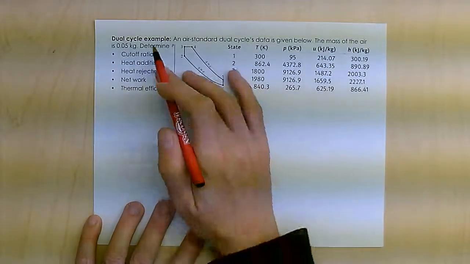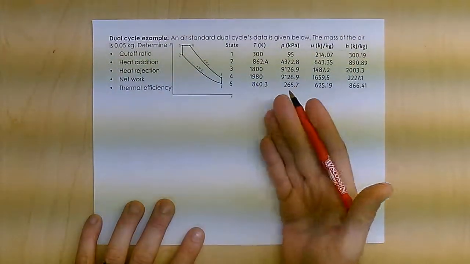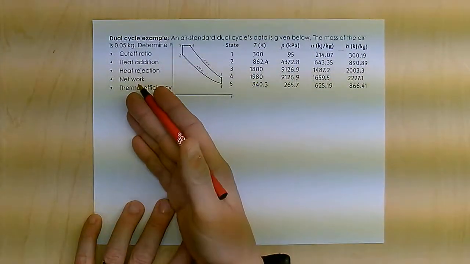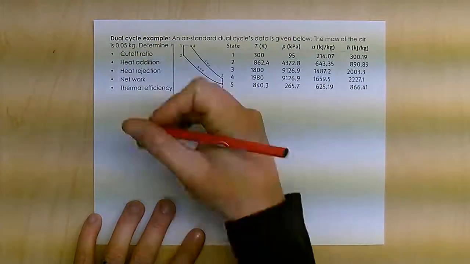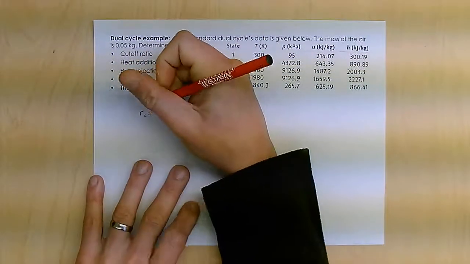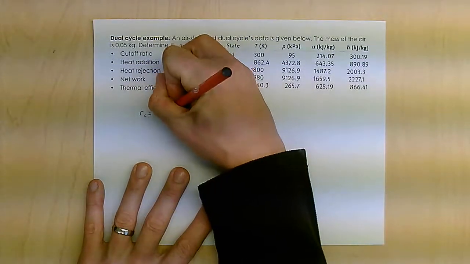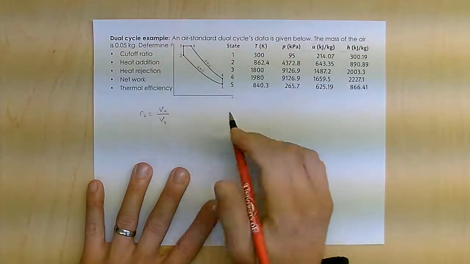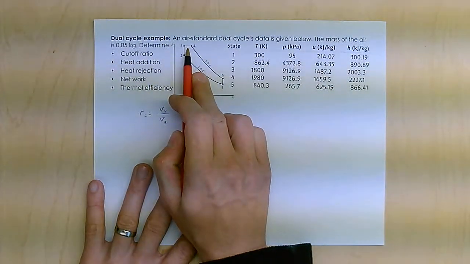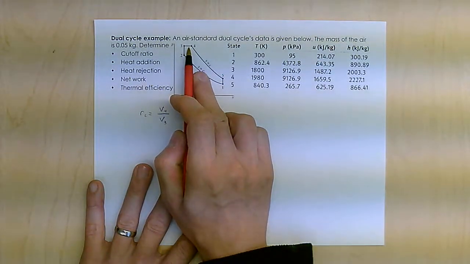Okay, so there's a few things I need to find out here, and a lot of this, once again, you figured these out, there's a lot of plug and chug sort of stuff. For example, my cutoff ratio, by definition, is V4 over V3, right? That is that constant pressure heat addition.